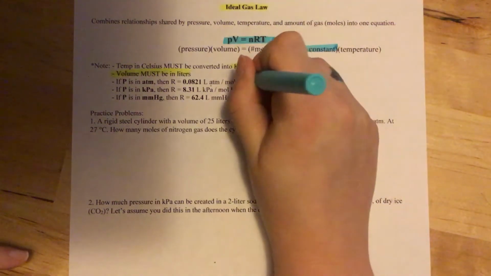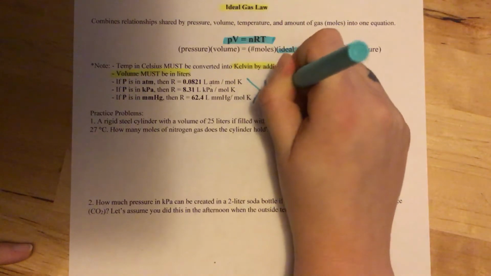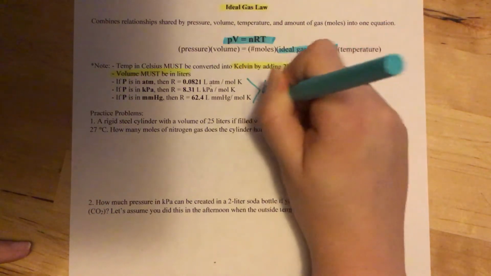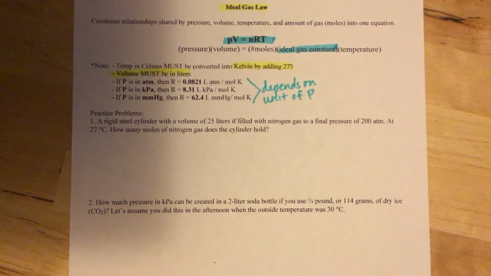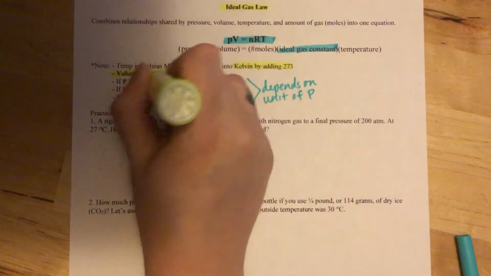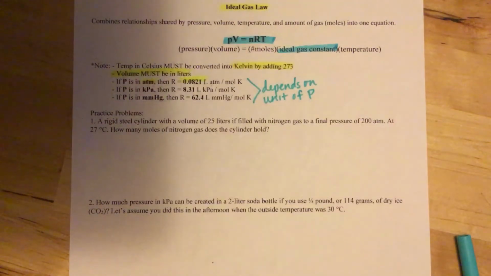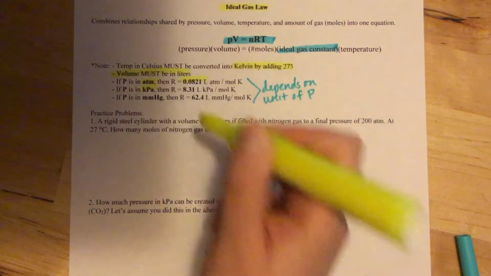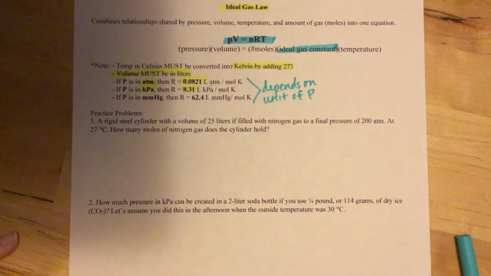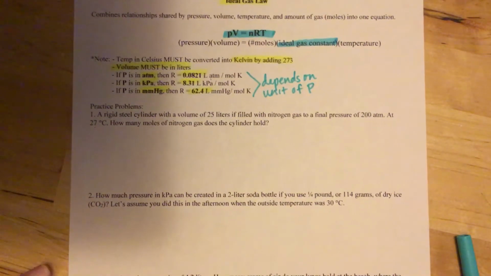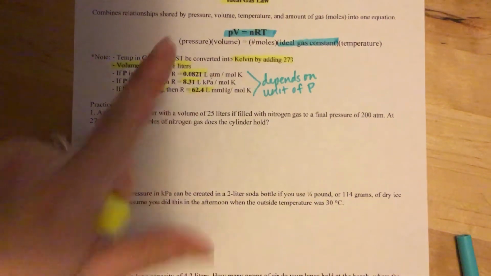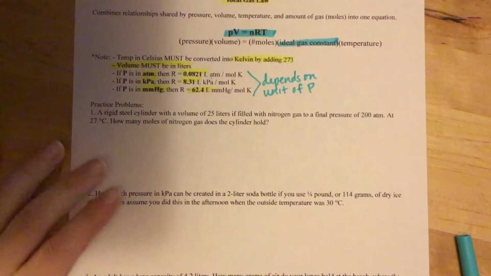And then we're going to talk about this R value. My R depends on the unit of pressure. If my unit of pressure is in atmospheres, my R constant is 0.0821. If it's in kPa, my number is 8.31. And if it's measured in millimeters of mercury, my R is 62.4. But it's just a number, so we just need to know which number to use. So let's do some practice problems.